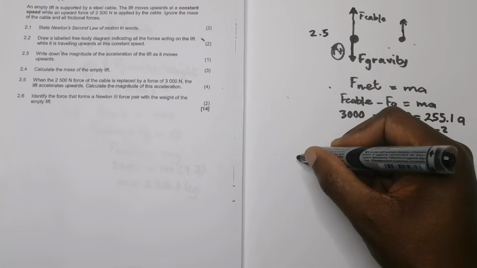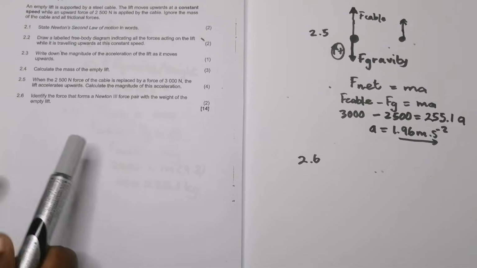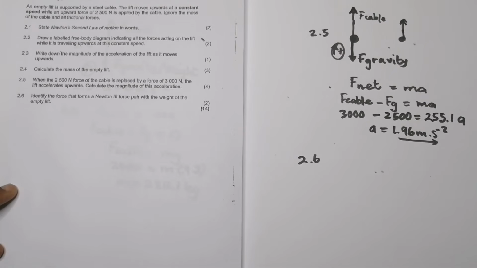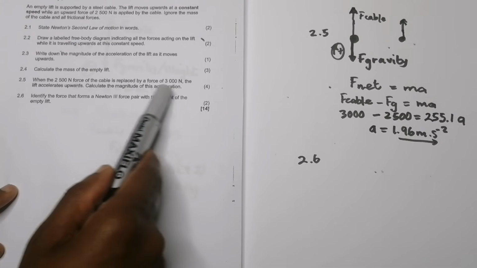So this was 2.5, and then the final question is: identify the force that forms a Newton's third law force pair with the weight of the empty lift. Remember that Newton's third law is an action-reaction law, right? If you state Newton's third law in one of the ways, it says if body A exerts a force on body B, then body B will exert an equal but opposite force on body A, right? So they said you must identify a force that forms a Newton's third law force pair. Remember, if A on B, then B on A. Now they want which force forms an action-reaction pair with the weight.